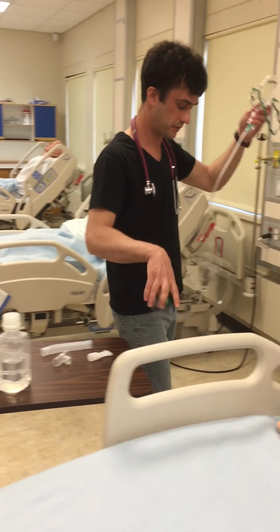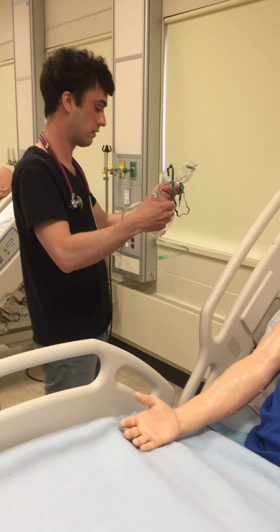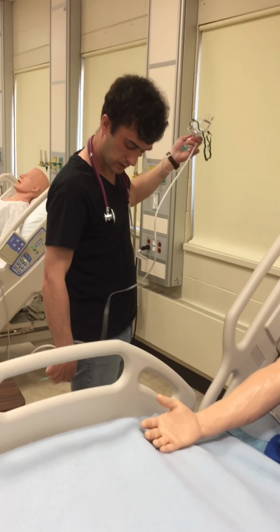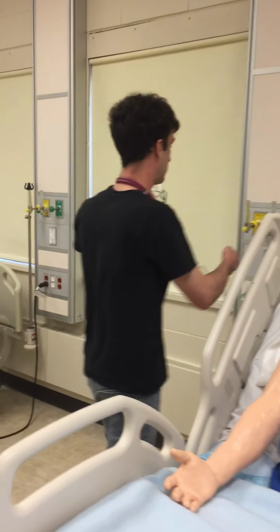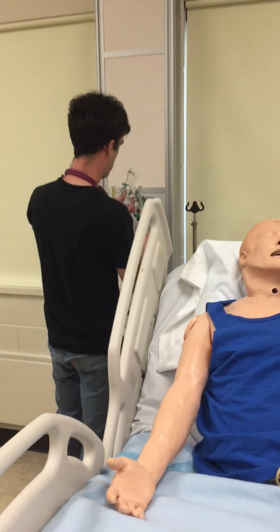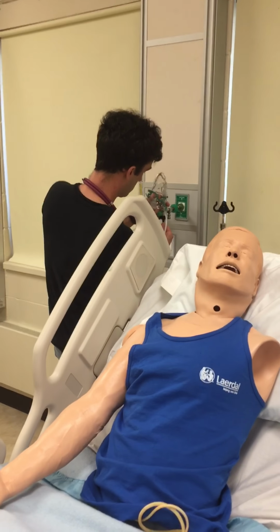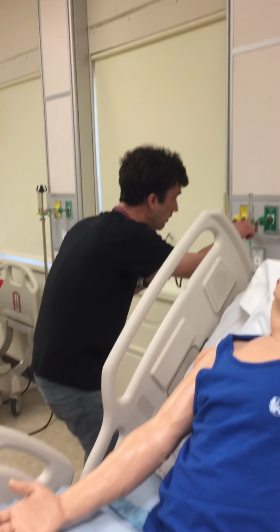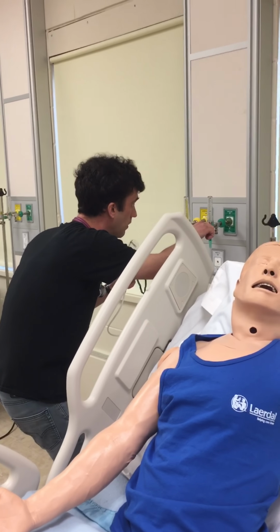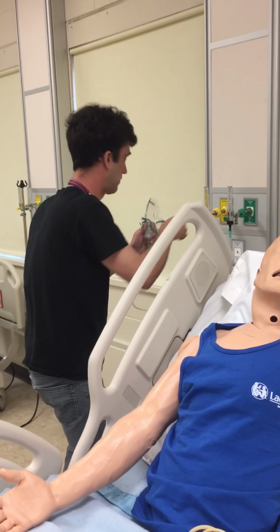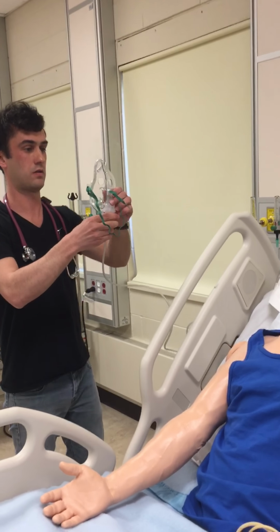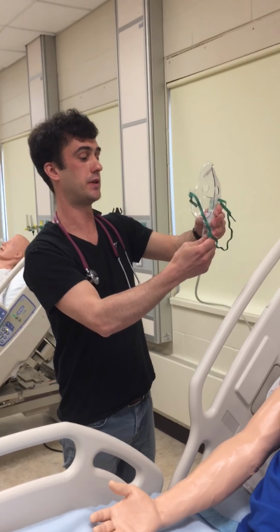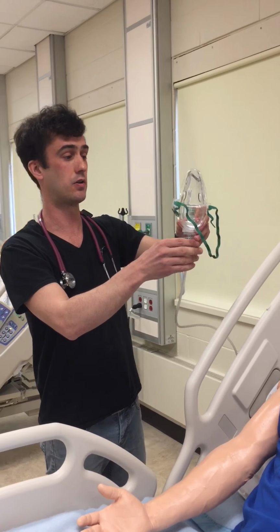I would connect the oxygen tubing to the flow meter on the wall and set it to the proper flow rate, which is between 6 and 8 liters per minute. I would make sure that the device is working properly by checking for the presence of aerosol.